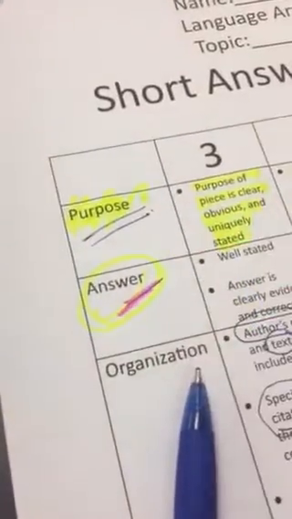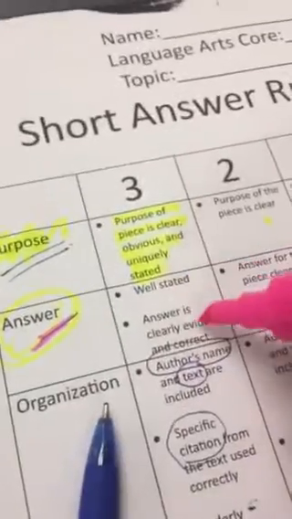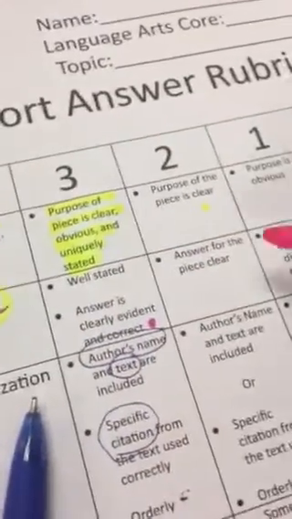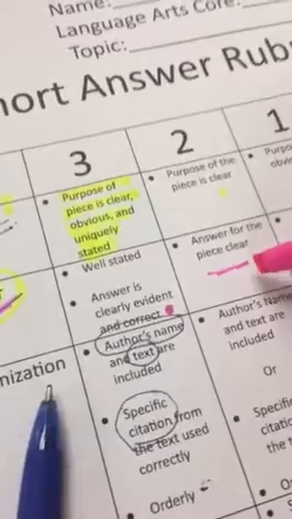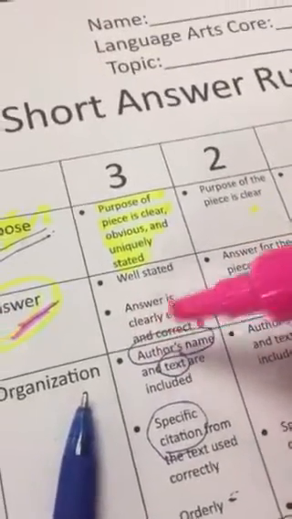The answer is well stated, and it's clearly evident and correct. So we want to go from a level 2, that it's clear, to well stated. This is a work in progress. So here we have our answer.